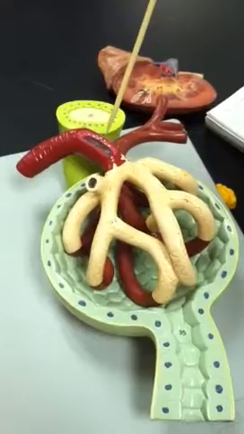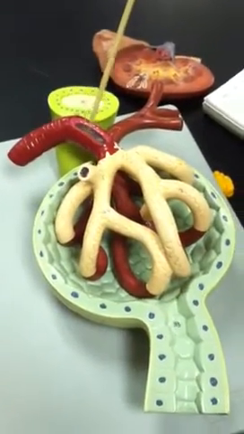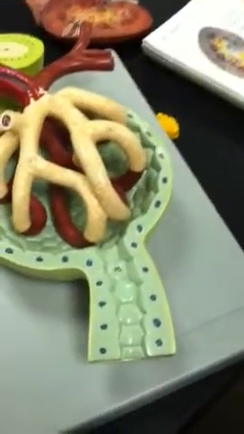Can we say JG, or do you want us to say the full name? Yeah, you could just do JG. Okay, JG cells. Yep, and that's pretty much it. Can we see loop of Henle or no? Yeah, right here's the loop of Henle.